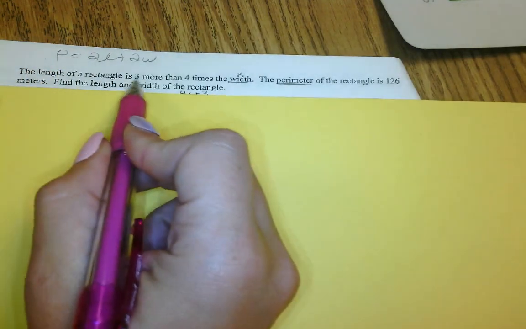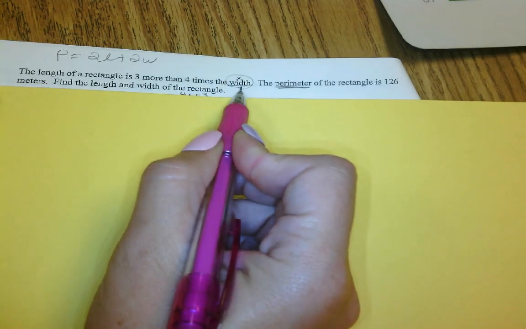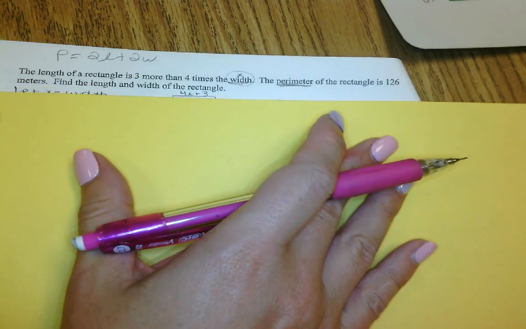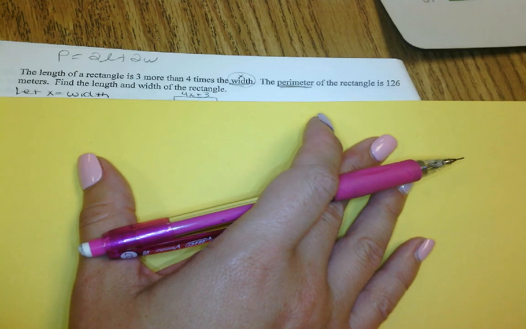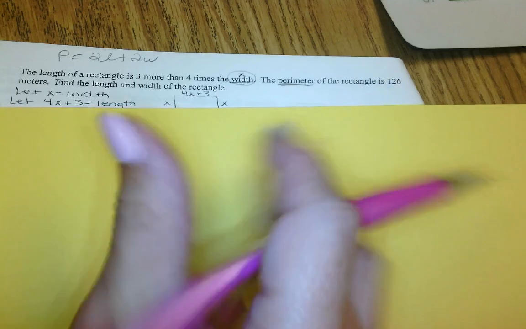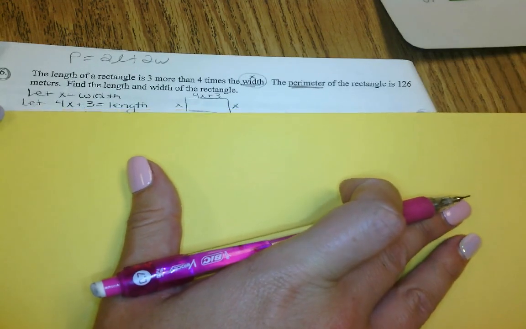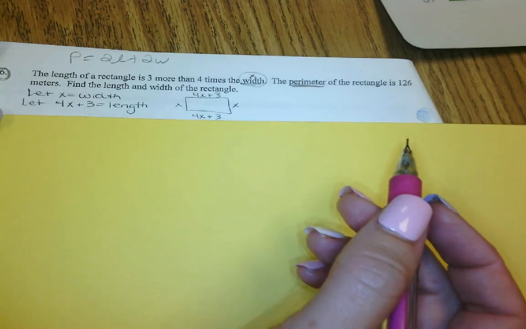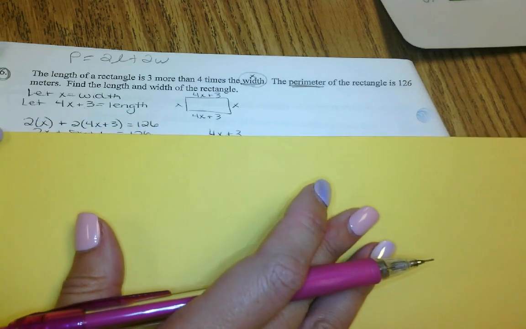And the length of a rectangle is 3 more than 4 times the width. The width is listed last. It's your x. So that's your first let statement. The length of the rectangle is 3 more than 4 times. That's your second let statement. 3 more than 4 times x. If it's helpful, draw the picture of the rectangle. Write out the formula.